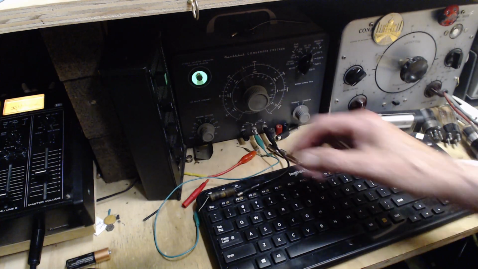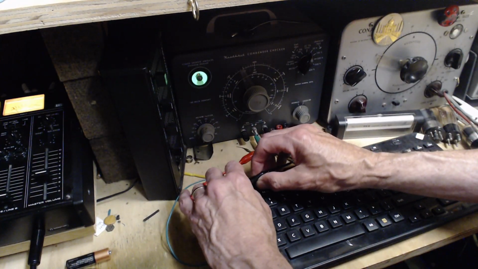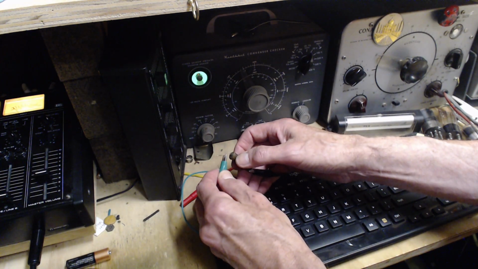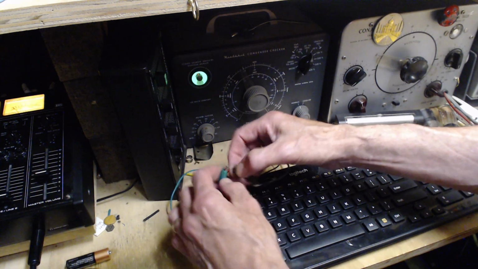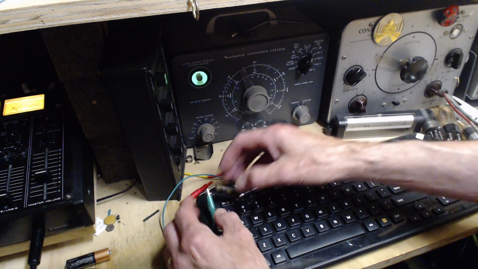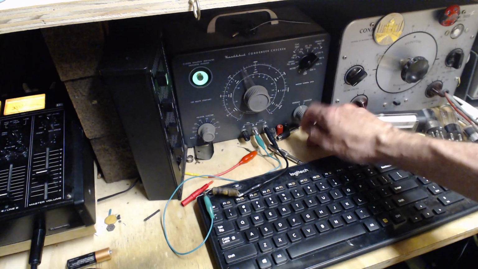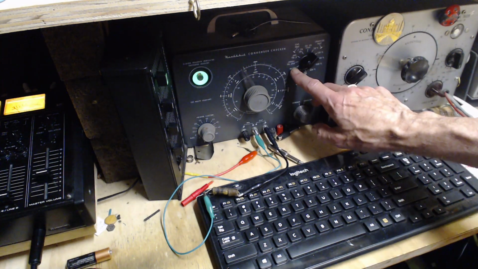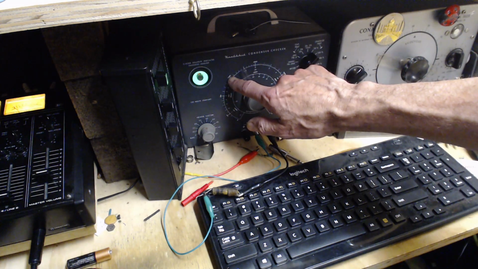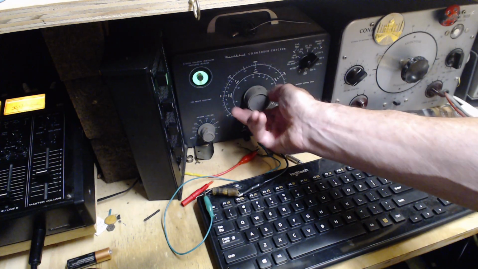Let's put the ohm meter on it. Oh, you know what? I can test the resistance with this. I never do. Let's try it. This is an ohm meter too, this device. Okay, so we'll throw this around to R times 100. R scale is the outer scale, so that's 1,000, so that's 100,000. We're looking for where the eye opens.